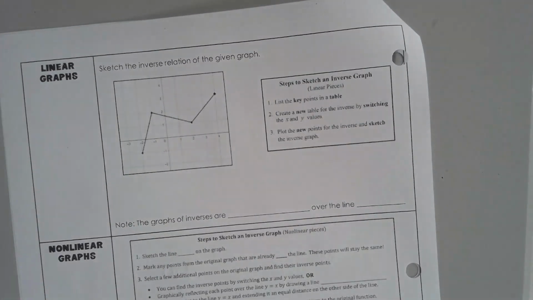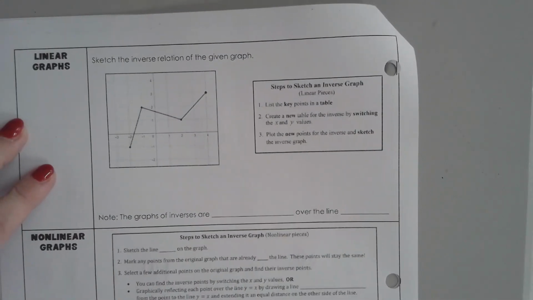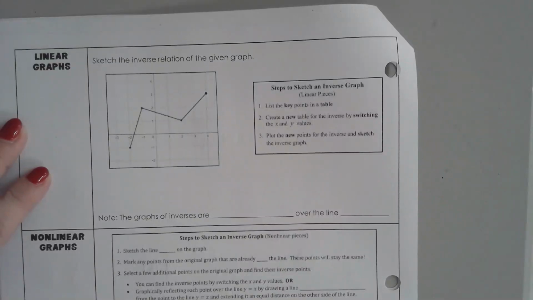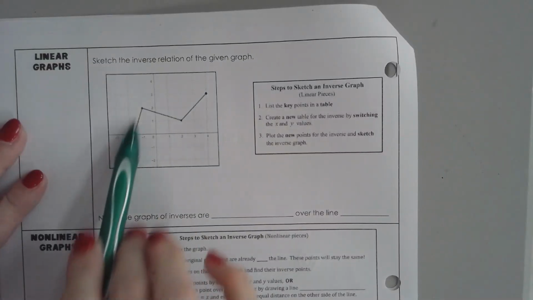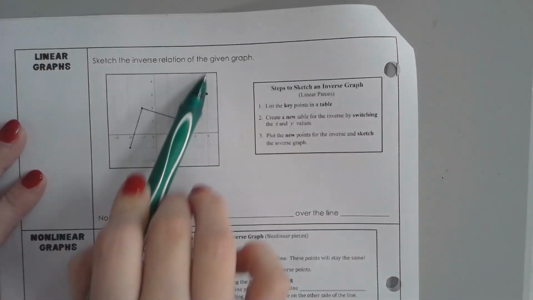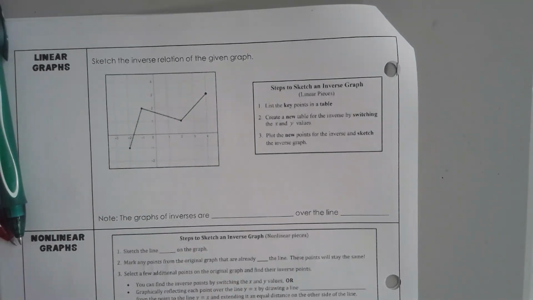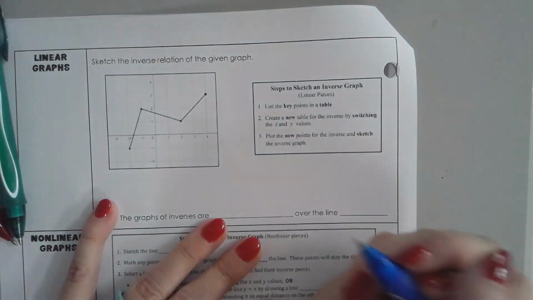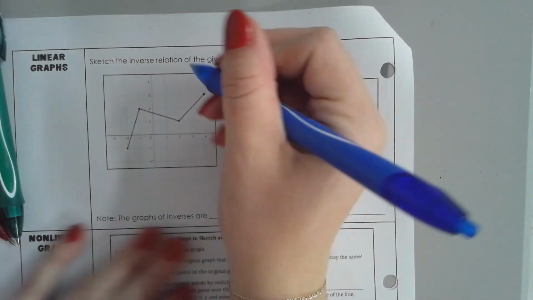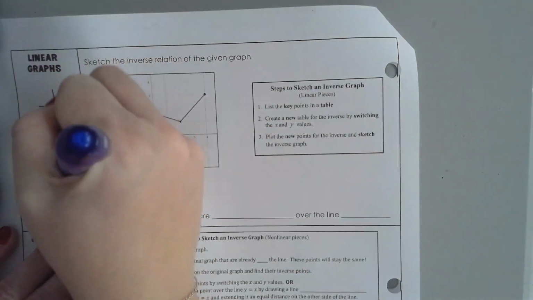If you're looking at a graph and you need to find the inverse, you kind of just have to draw it out, is the best way to do it. The easiest types are the ones where everything is just a straight line. So what I would do is make a table. We might do that over here.